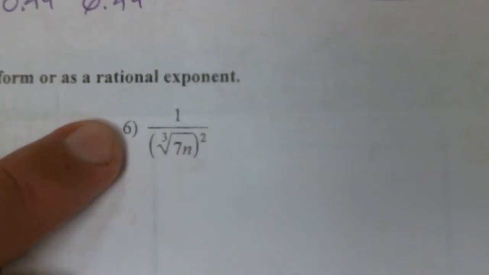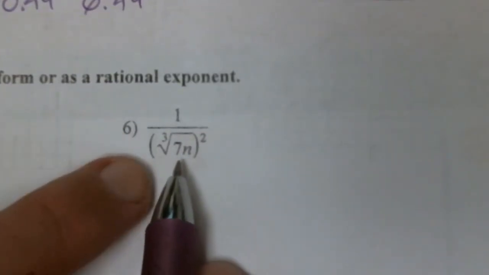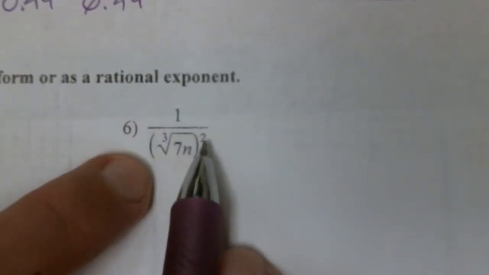All right, 6, we're going backwards. So the 7n, all of that is being raised to the power. The 2 is my power, and the 3 is my index.